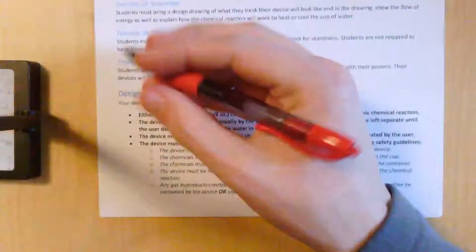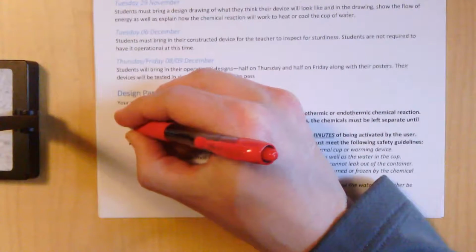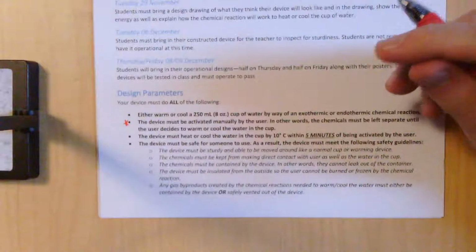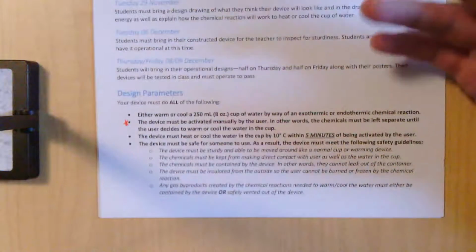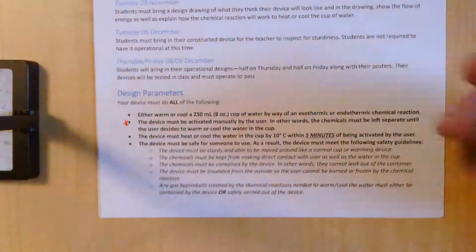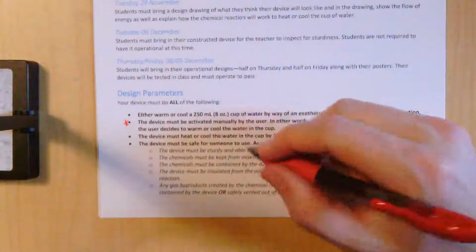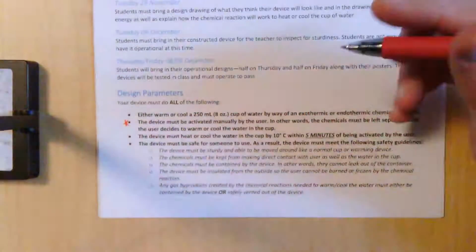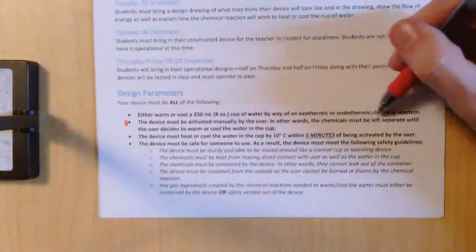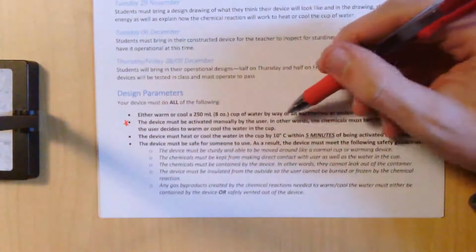And this right here, my parents, I know you're yelling at me right now while I'm going over this. Why do you have to do that? Well, that's because this is an engineering project, and I want the students to solve this problem. I'm going to give you some examples in a second for you to see what it's like. In other words, the chemicals must be left separate until the user decides to warm or cool the water in the cup.